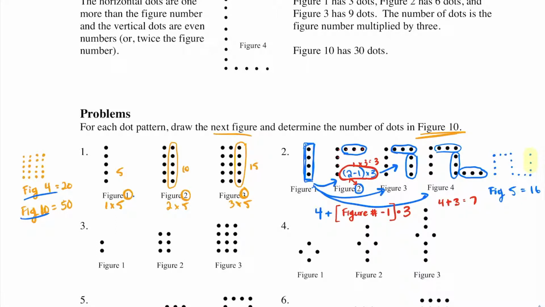Okay, so my figure number is 3. I'm using my equation here: 4 plus my figure number, which is 3, minus 1, and then I multiply that by 3. Doing a little bit of order of operations, 3 minus 1 is 2, so I do this first, times 3. I do multiplication before any addition. 4 plus 6 equals 10. How many dots do I have in figure 3? 1, 2, 3, 4, 5, 6, 7, 8, 9, 10. Hey, that works. Excellent. I think we got a pattern here.